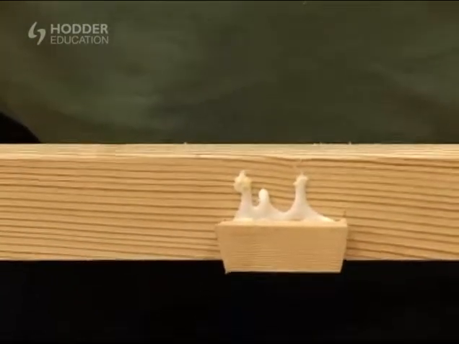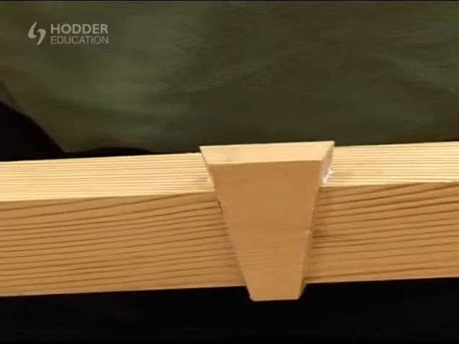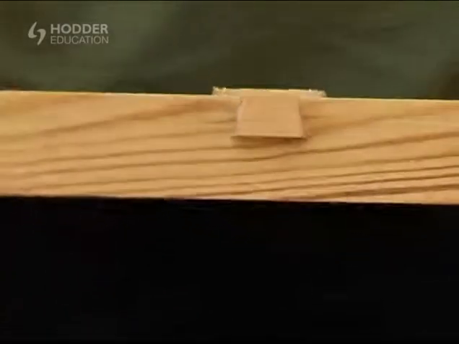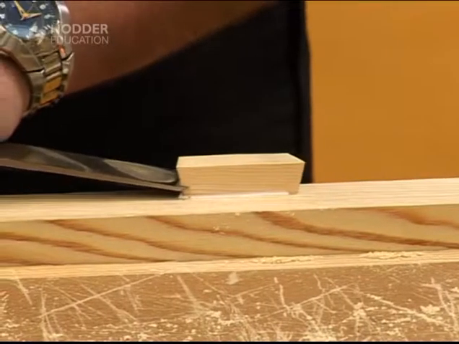Use a damp cloth to remove any excess glue before removing the waste material with a sharp chisel and block plane to complete the repair of the damaged timber.